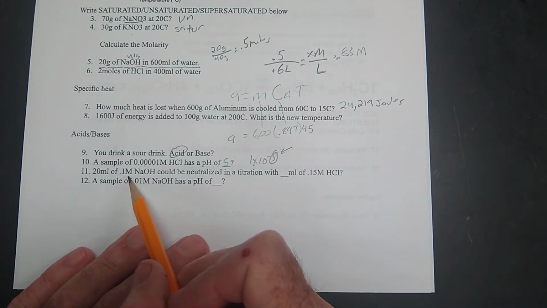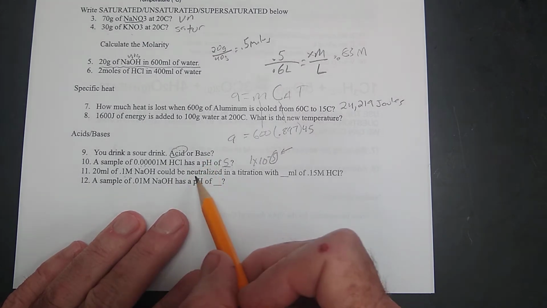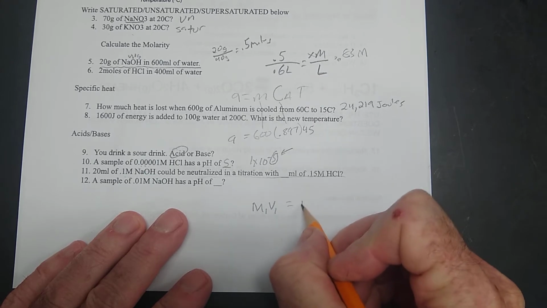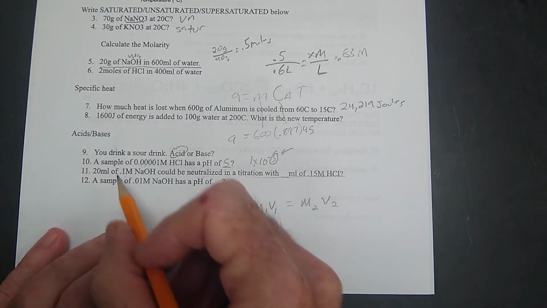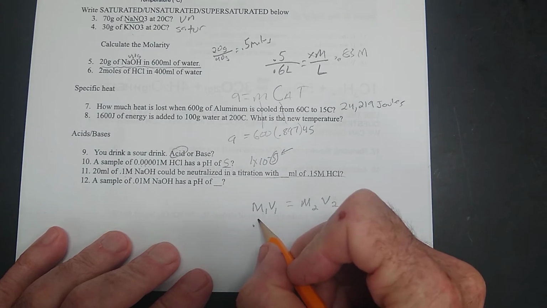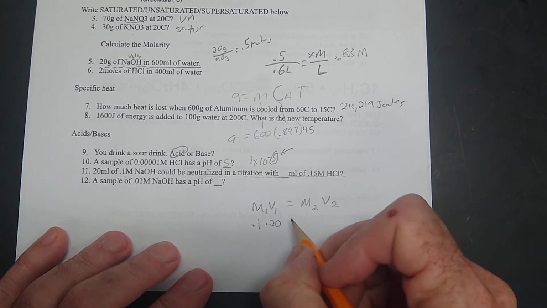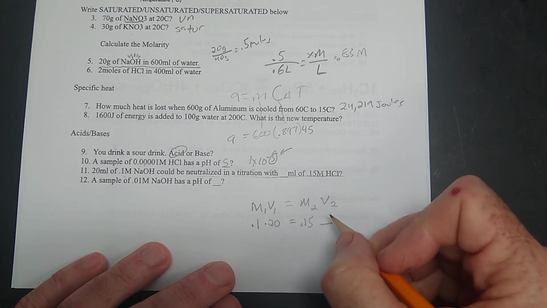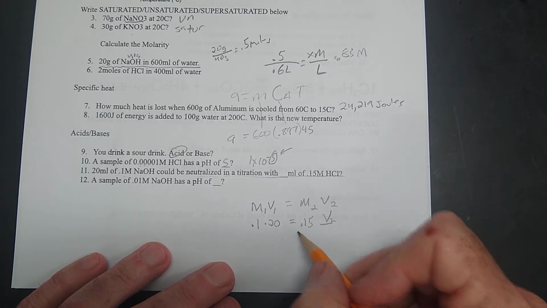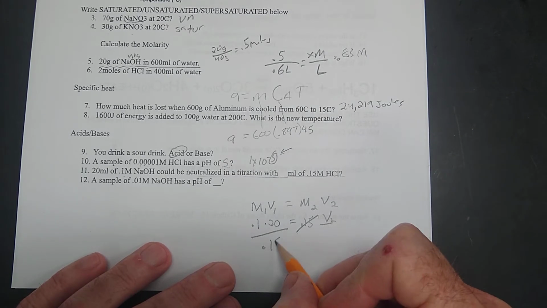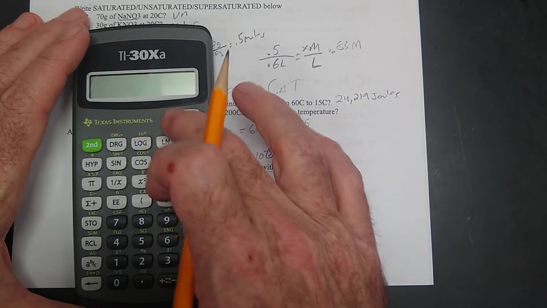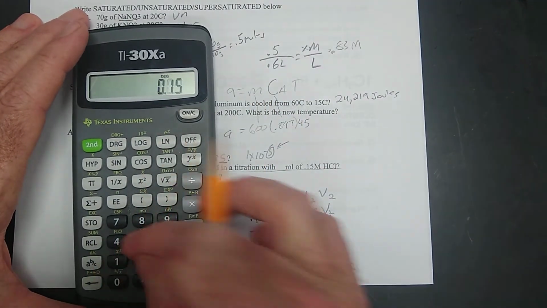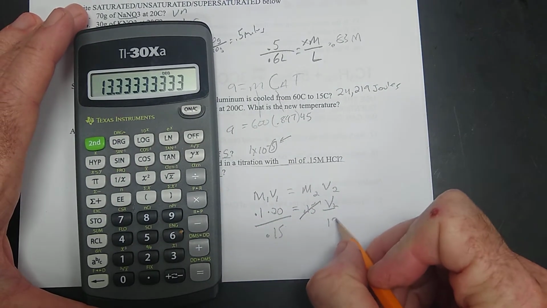20 milliliters of 0.1 molar NaOH could be neutralized in a titration. All right. M1V1 equals M2V2. So 0.1 times 20 is equal to 0.15 times V2. 0.1 times 20 divided by 0.15. 13.3 milliliters.